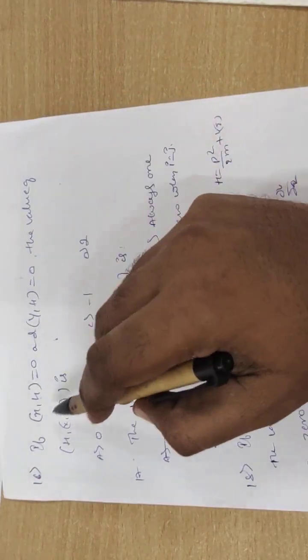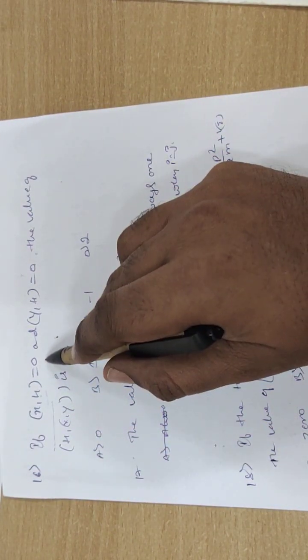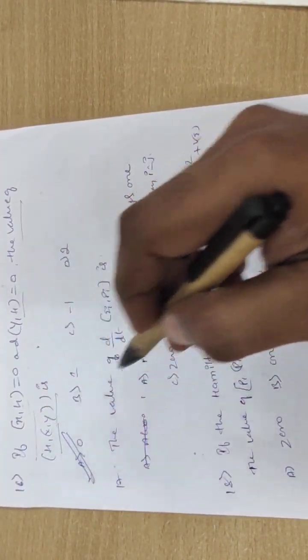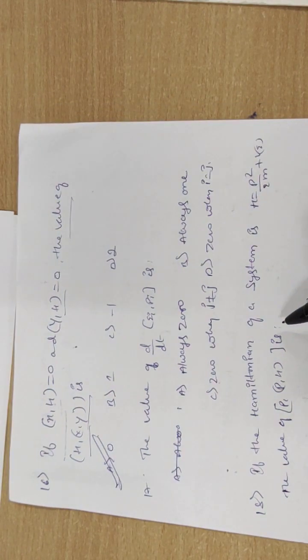Next, question number 16. If [x, H] is equal to 0 and [y, H] is equal to 0, the value of [H, [x, y]]. So obviously it is also 0. So option A is correct.